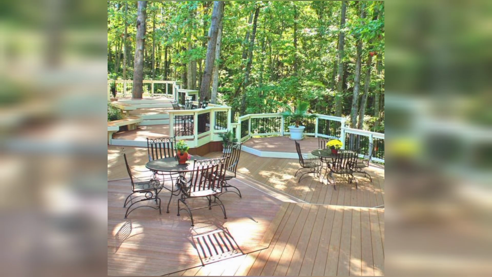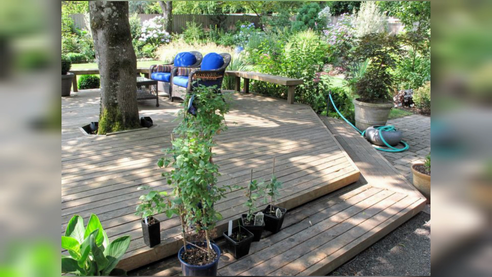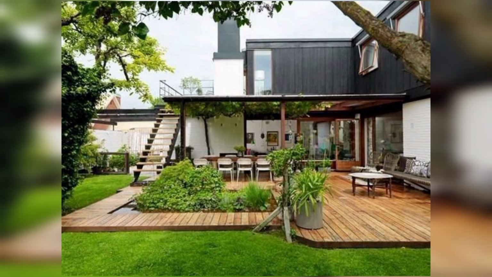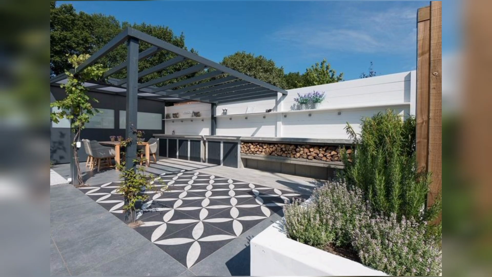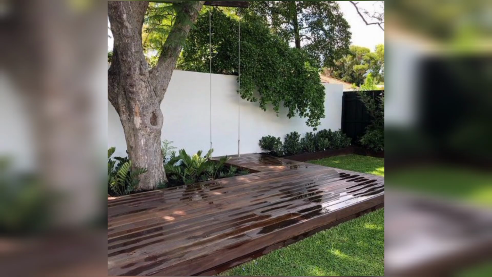Incorporating features such as built-in benches, pergolas or outdoor kitchens can enhance usability while preserving the natural beauty of the terrain.